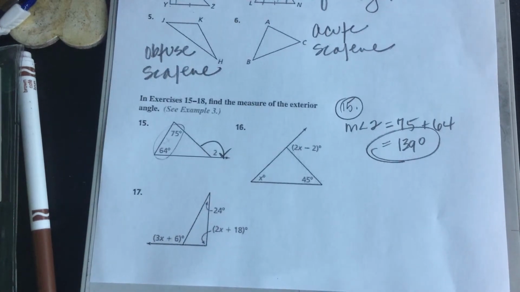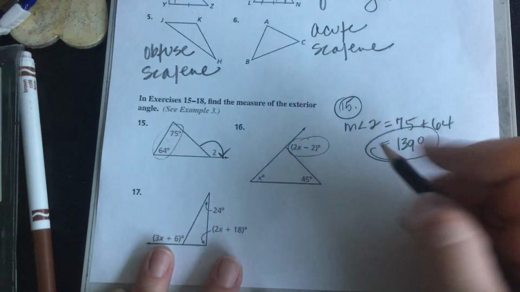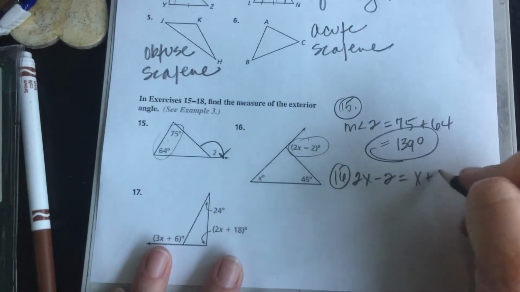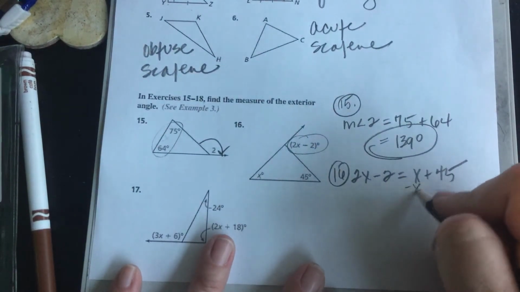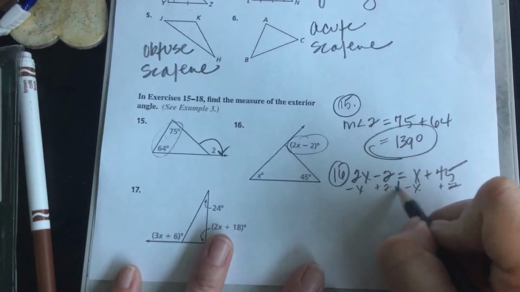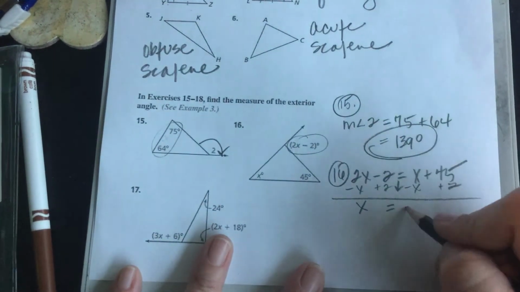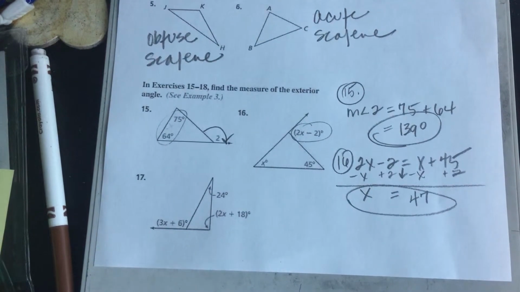Now in 16, this outside angle is equal to the sum of the 2 that it doesn't touch. 2x minus 2 equals x plus 45. If I go through the process of undoing, I'm going to take x away from both sides. I am going to actually wind up adding 2 to both sides. I'm going to just throw that into one step here. X equals 47. If you went through your 2 steps one at a time, you should have got down to x equals 47.